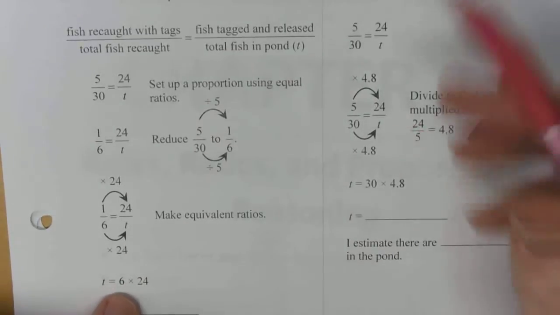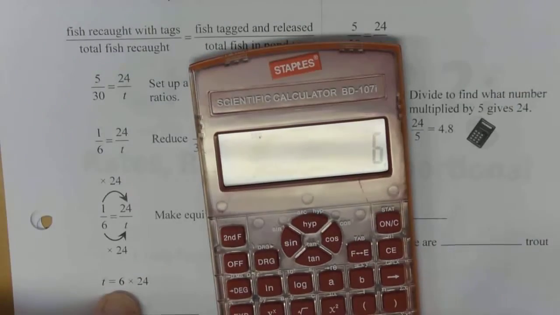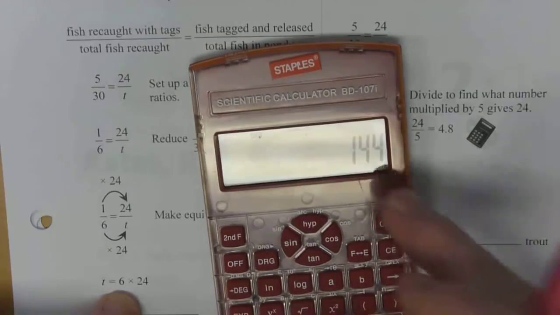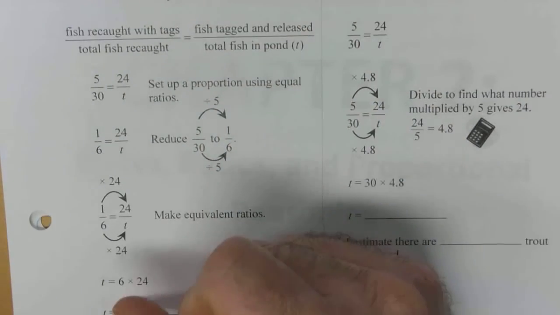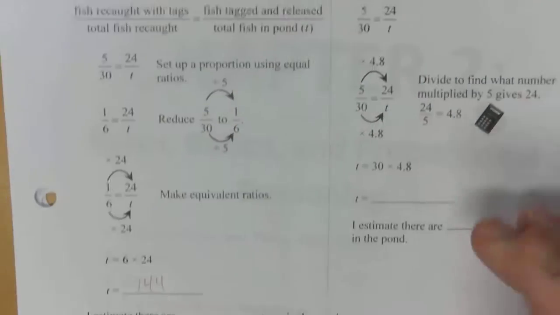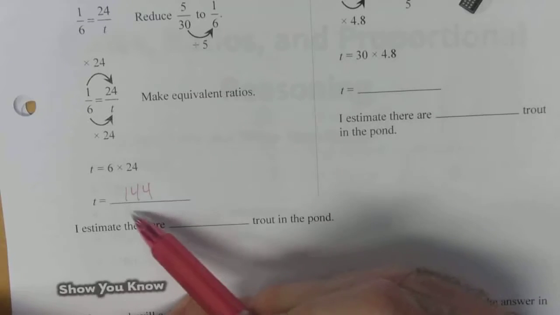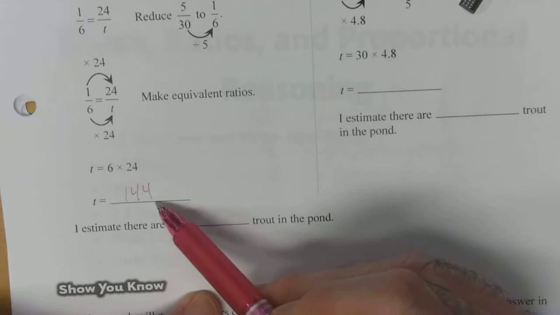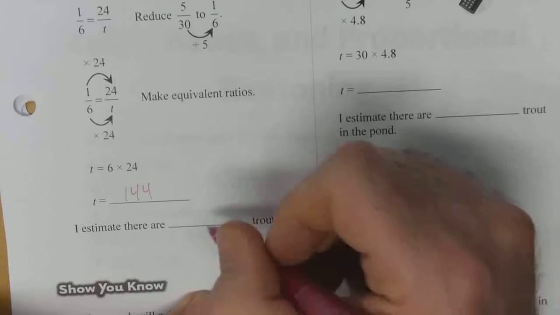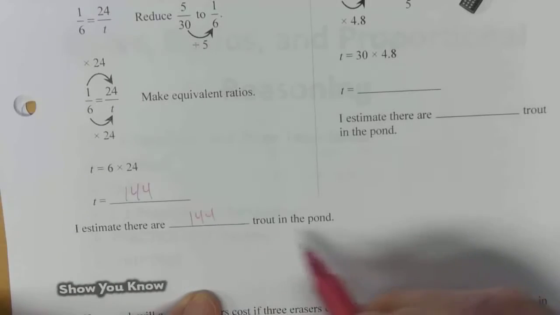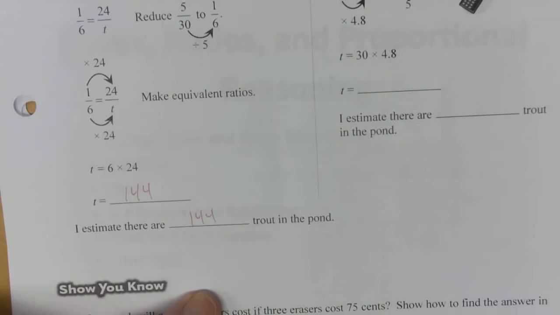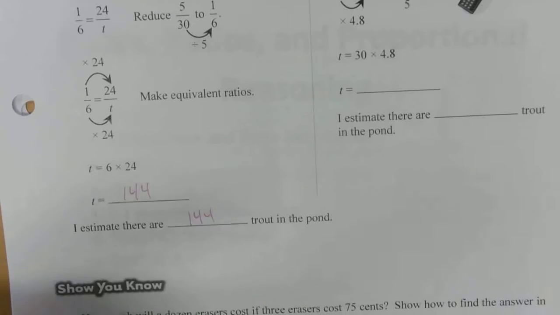And you'll end up with the answer. So 6 times 24 is 144. So the guess, based on the math, is that we have 144 fish in the pond. So I estimate that there are 144 trout in the pond. So that's kind of cool if you can guess how many fish are in a lake or a pond.